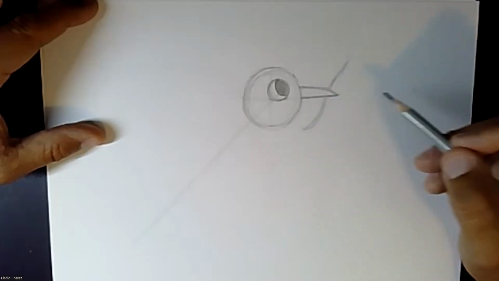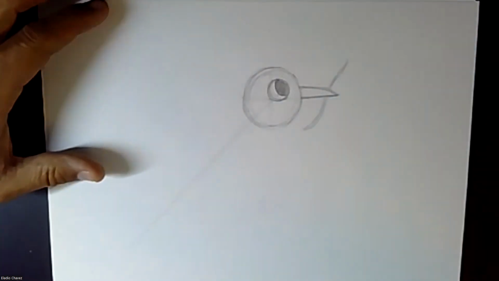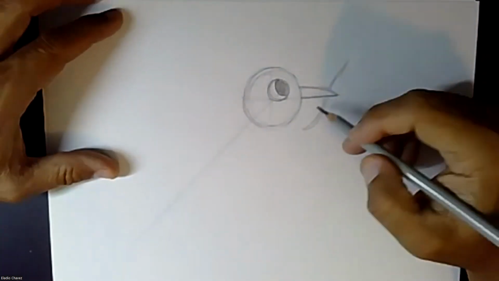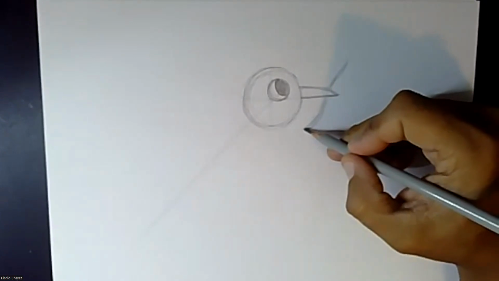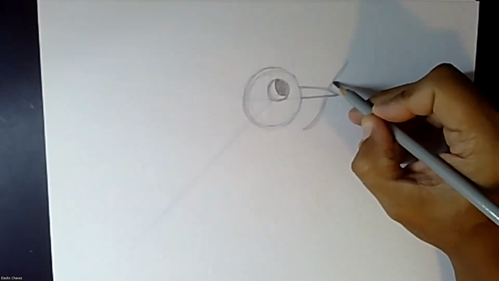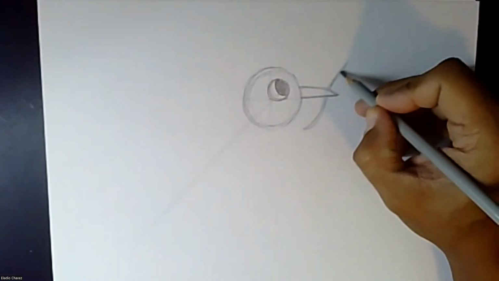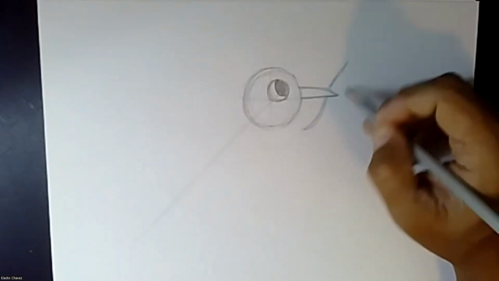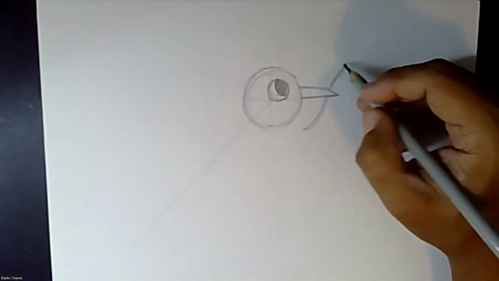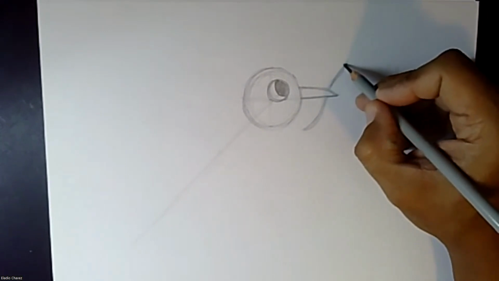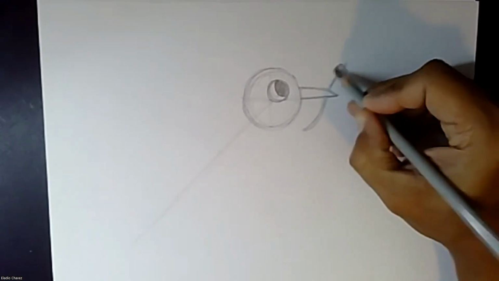You want to capture the gesture drawing when you're drawing anatomy. Even though we're not drawing anatomy, this is a perfect example of gesture drawing, trying to capture that gesture, that movement. And that's what we're doing with this worm. There's that gesture, that movement. Now I can thicken him up. The head is going to be right about there.